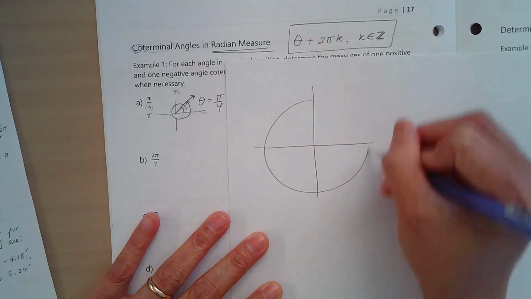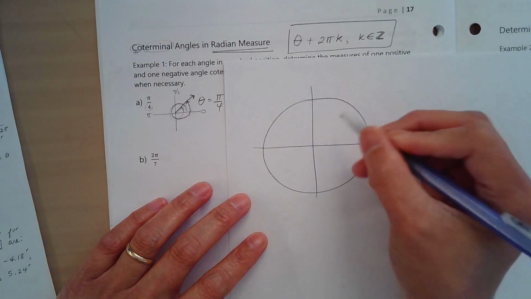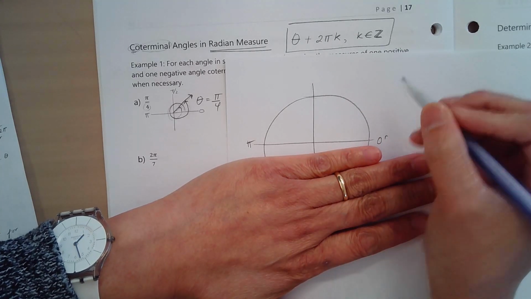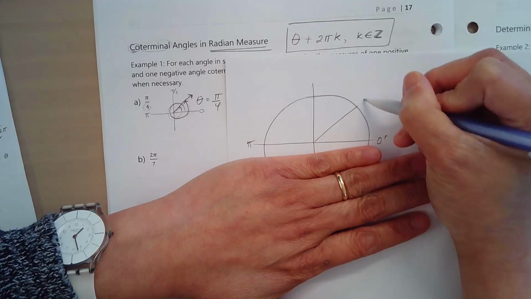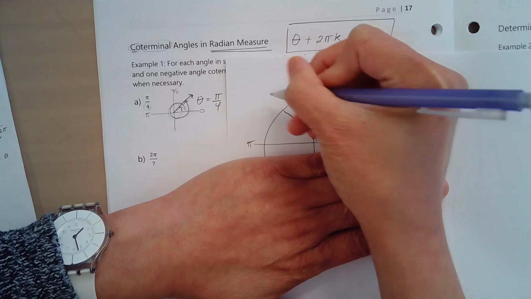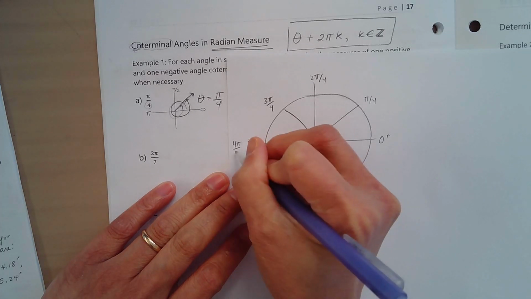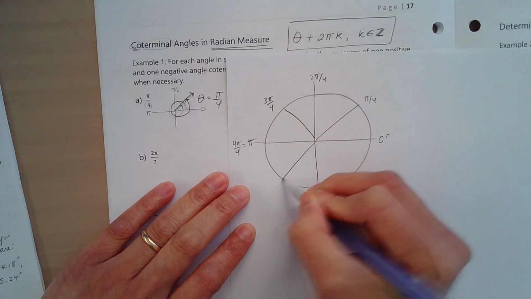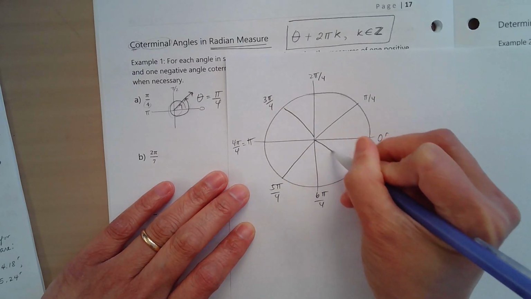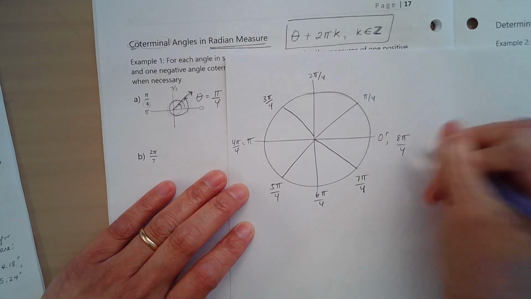This is what it looks like, right? So we're going to do pi over 4. So this is going to be 0 radians. So this is pi. So if I'm going to do fourths, it's going to be 1 pi over 4, 2 pi over 4, 3 pi over 4, 4 pi over 4, 5 pi over 4, 6 pi over 4, 7 pi over 4, 8 pi over 4.